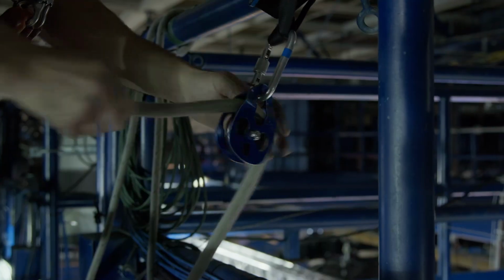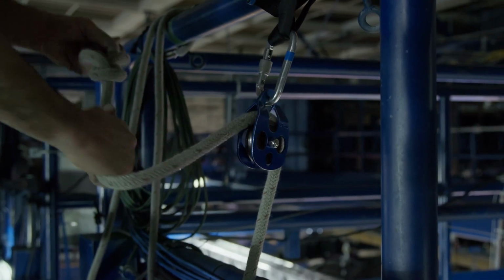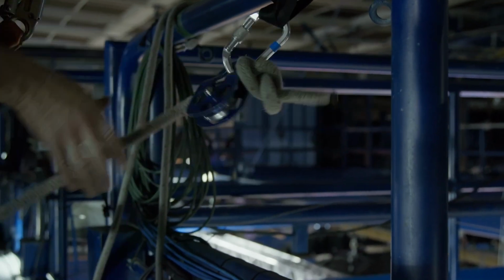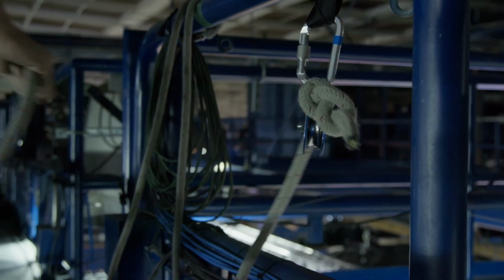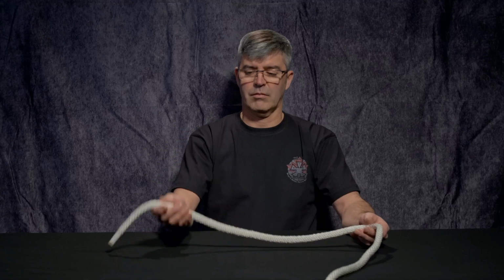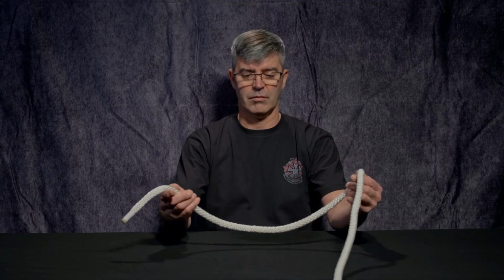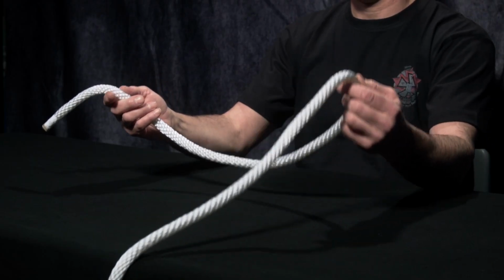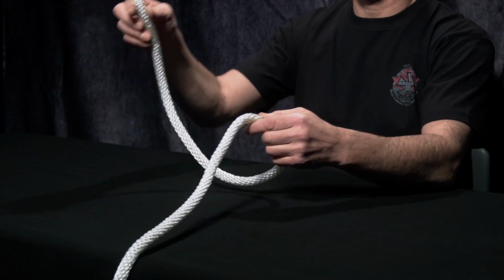Our fourth knot is a figure 8 and figure 8 on a bite variation. Often used as a stopper knot or end of rope knot to prevent a haul line from inadvertently falling out of a pulley. Start with about 2 feet of rope. Hold the tail in one hand and the standing line in the other. Cross the tail over the standing line and hold the cross with the hand on the standing line.